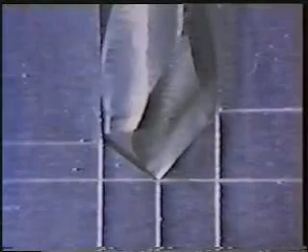Here's a drill that's been incorrectly ground. This cutting edge, or lip, is longer than this one. And the lip height this side is greater than the lip height this side. But the point of the drill is still on center. What effect do you think this will have on the cutting action of the drill?